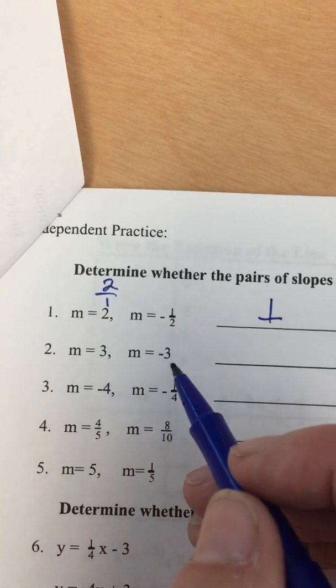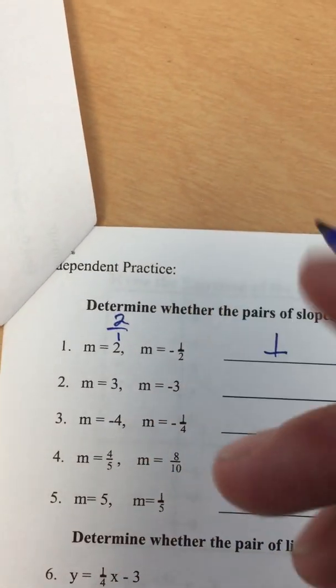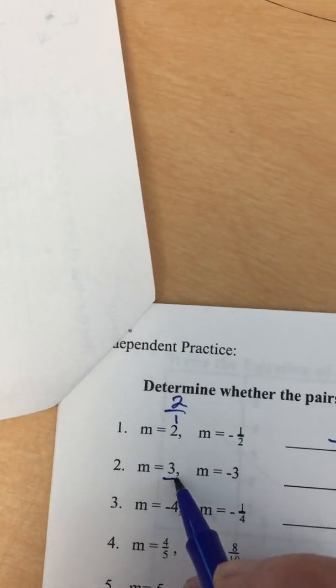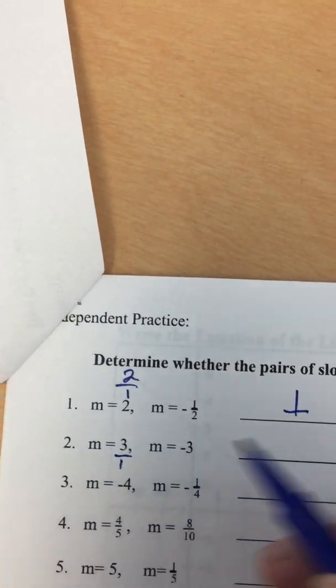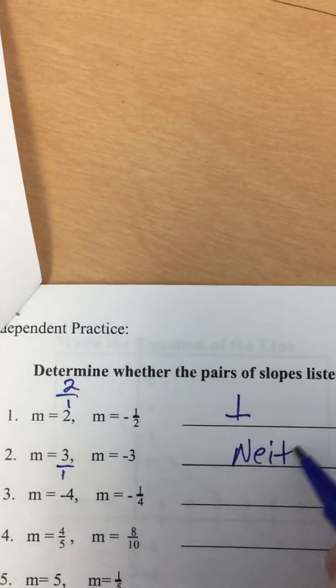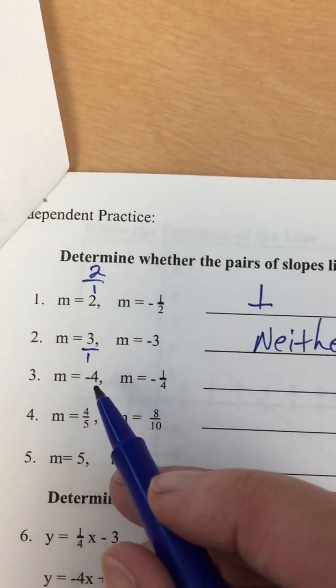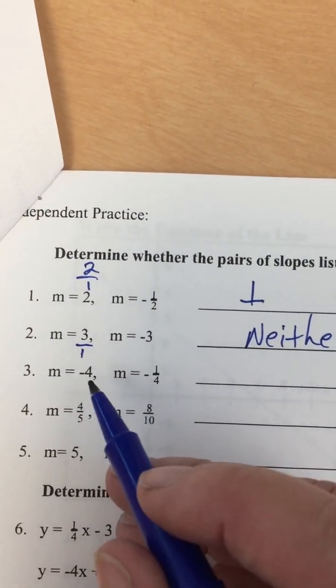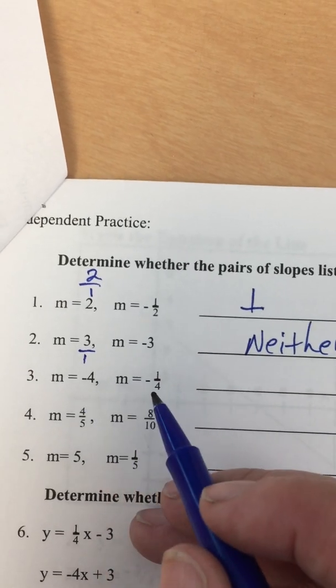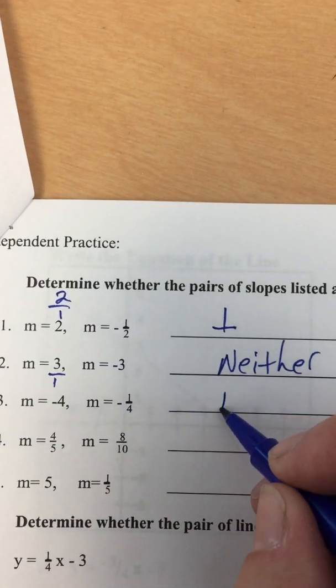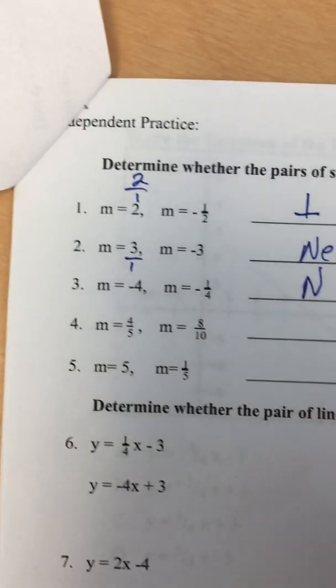So positive 3, -3, they are opposite signs, but did they flip them upside down? No, because this was 3/1 and this one should have been 1/3, so this is a neither. I'm going to start writing neither or N for the neithers. Number 3, it's -4 and -1/4. They did flip them upside down, but they have the same sign, so this is a neither again. So I'm just going to put N for neither.